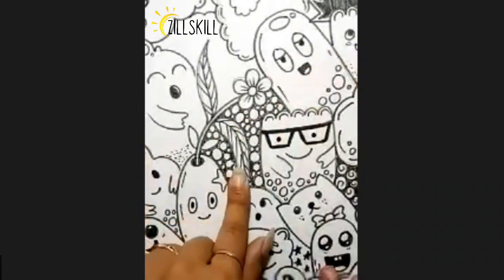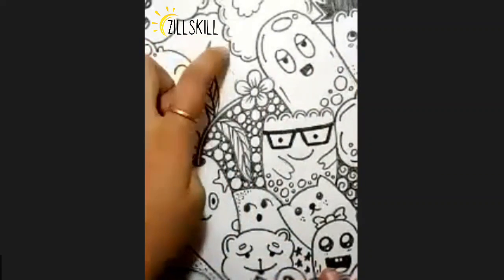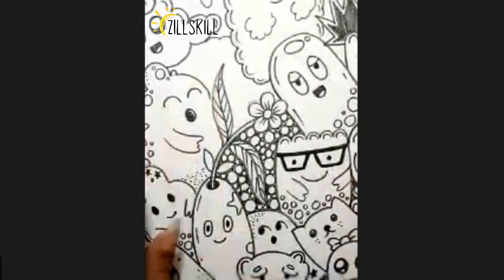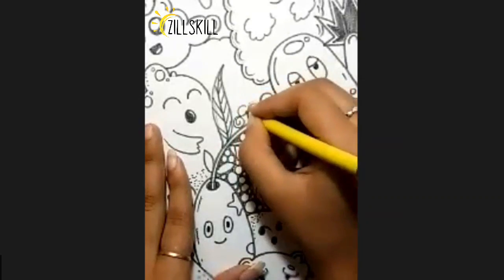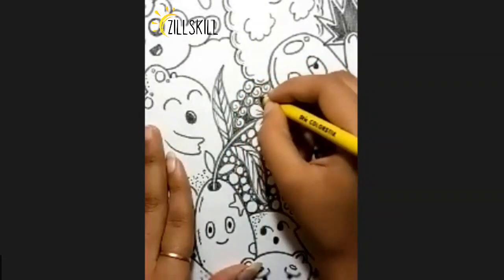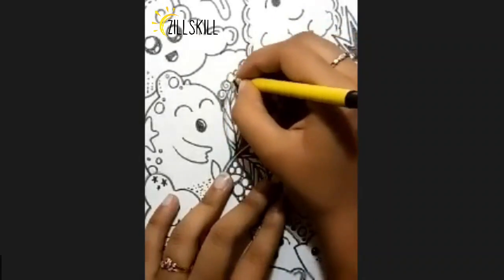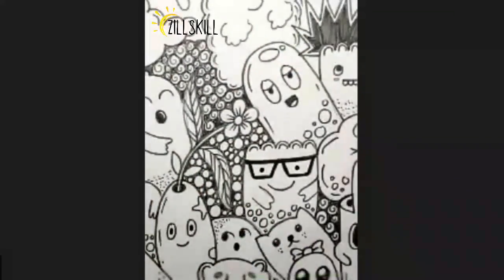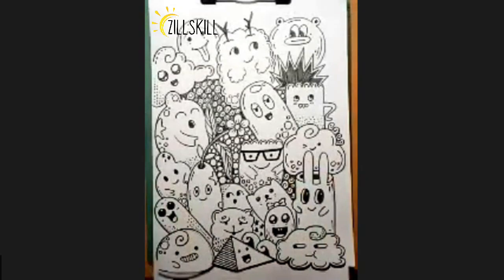See, this is how the space is completely filled here. Now moving to the next part, either you can go with the same shape or you can change the shape here. I'll go with the spirals this time. Yeah, this is what it looks like.